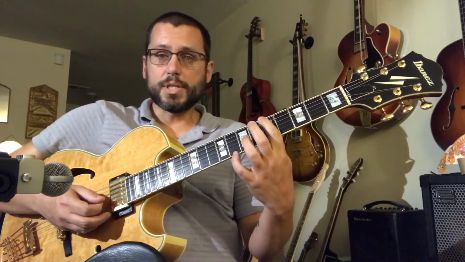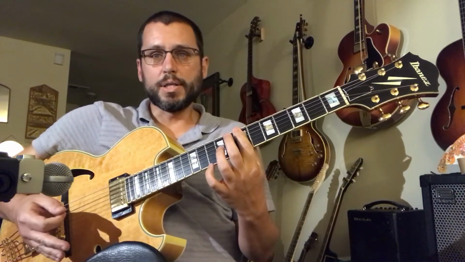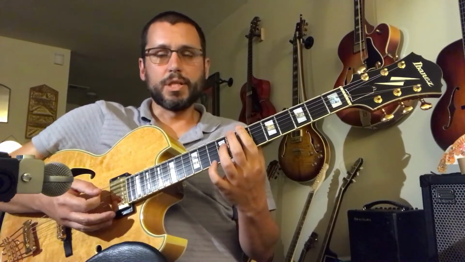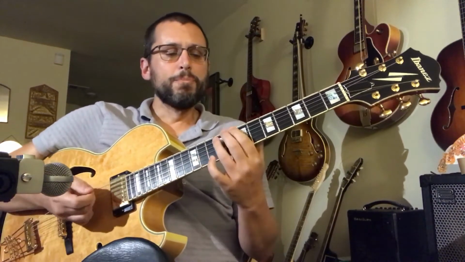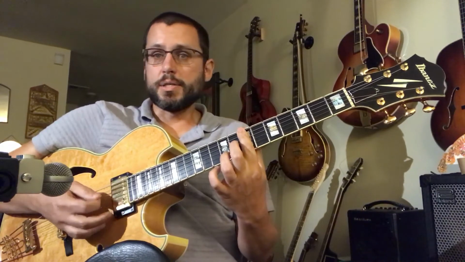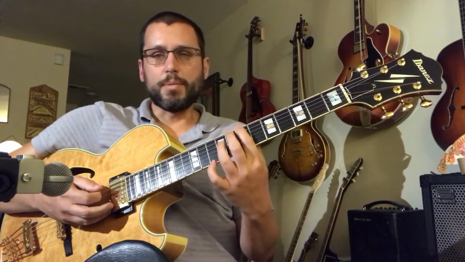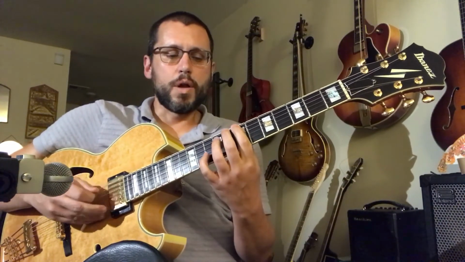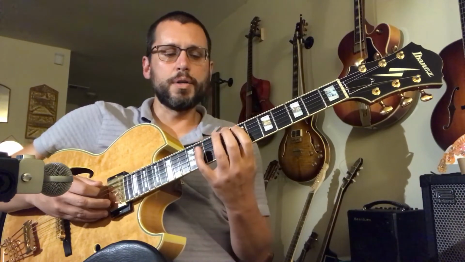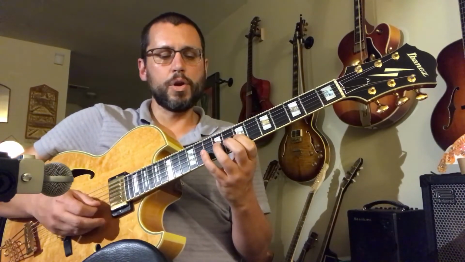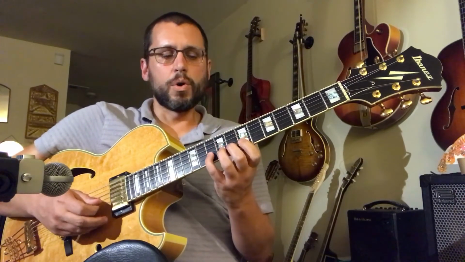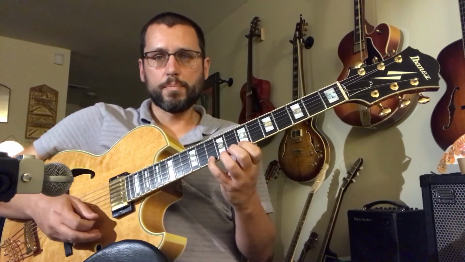The next one is shape 7. Coincidentally, we're on the 7th position. This is totally a coincidence. The 7s don't line up for any reason. So 7th position has no shifts in it. Shape 7. Fingers 1, 2, 4, 1, 2, 4, 1, 3, 4, 1, 3, 4, 2, 4, 1, 2, 4.